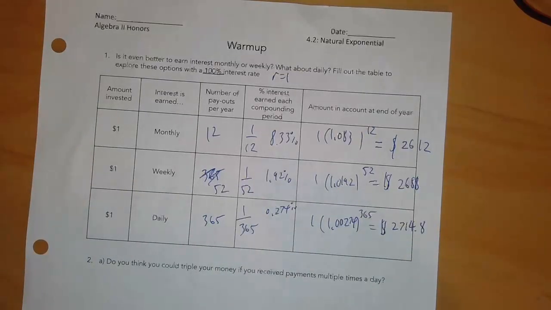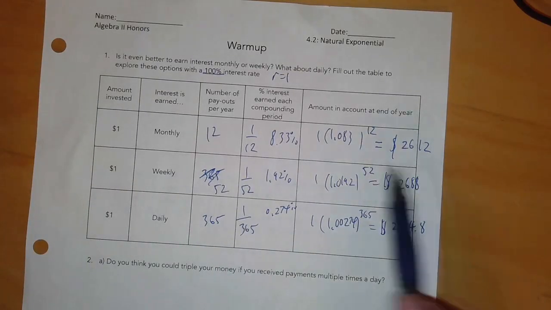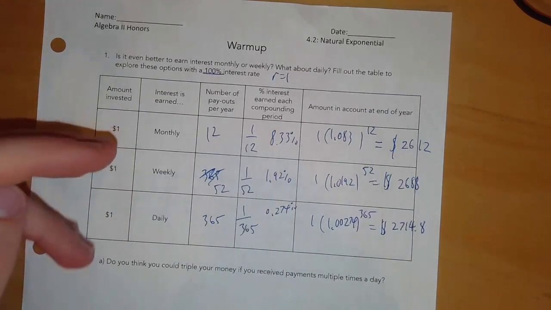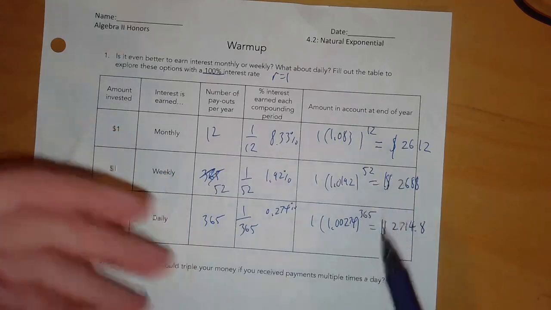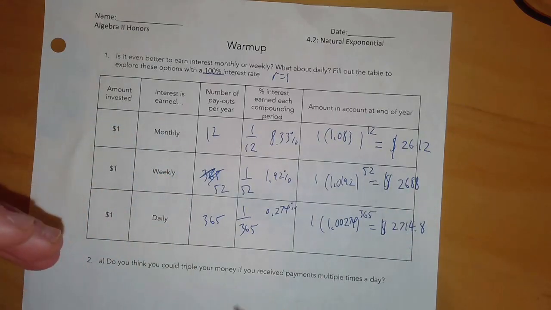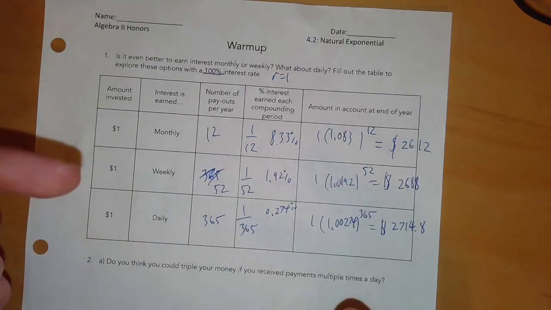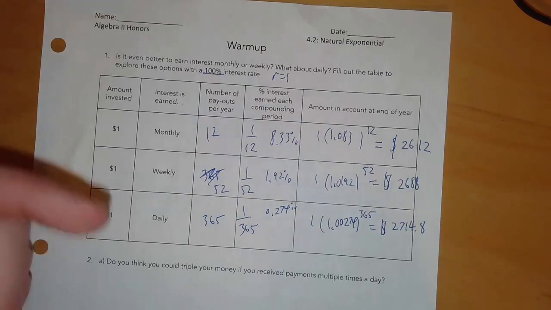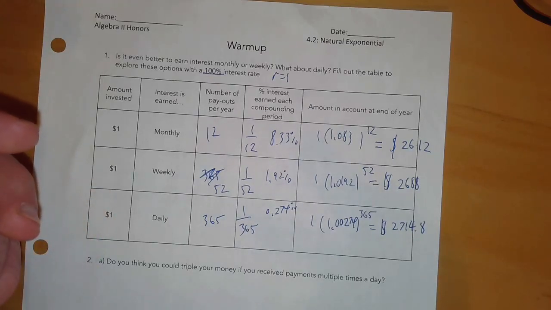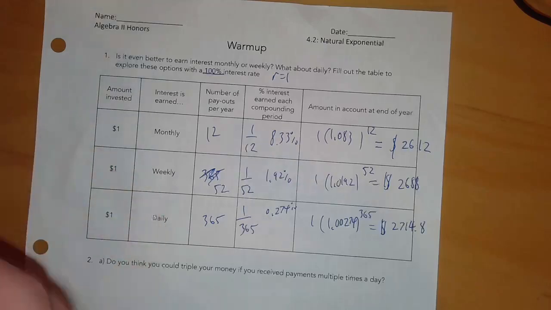So what's kind of happening here? Well, the more I compound, the bigger the number's getting. That makes sense because I'm including more of the growth in my interest rate. So that's good for me. The more compounding, the better.